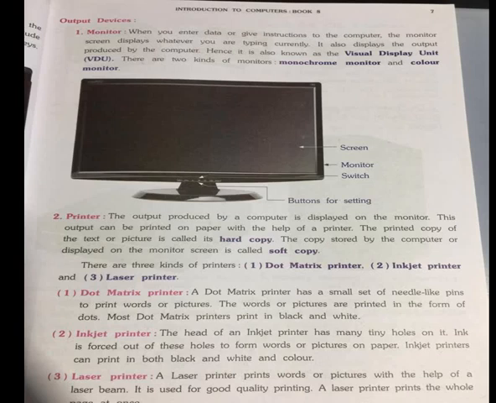First is the dot matrix. A dot matrix printer has a small set of needle-like pins to print words or pictures. The pins punch onto your paper and display the image or text.